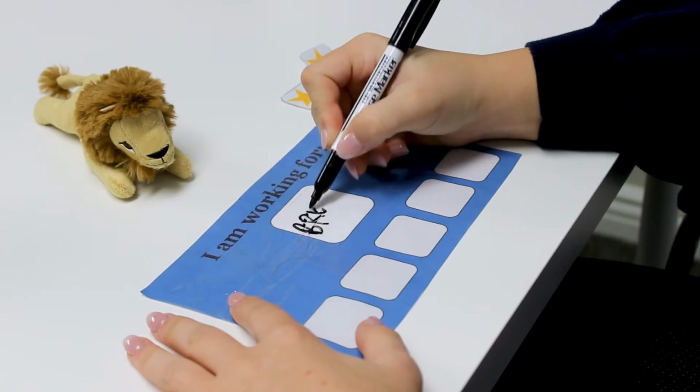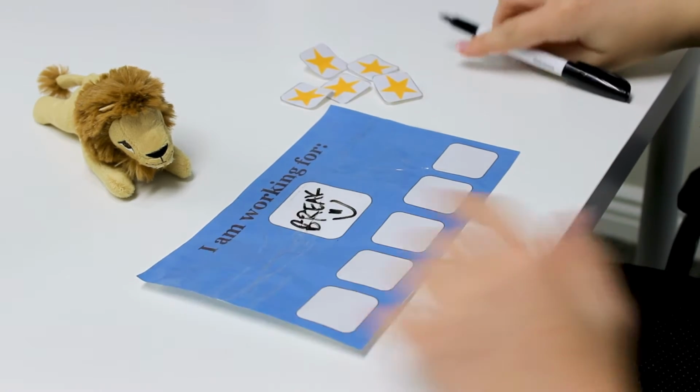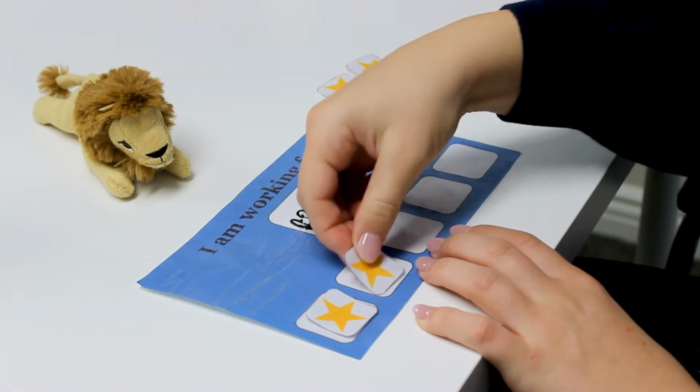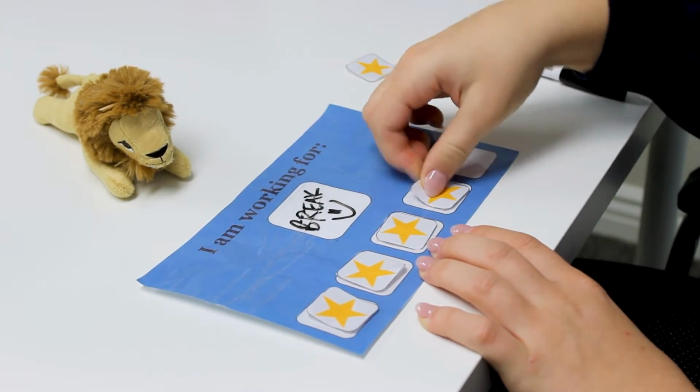There's many different ways that a student can earn their stars. Maybe they earn a star after every activity they complete. Or maybe they get a star every 10 minutes that they remain sitting in their chair and paying attention. Since you know your student the best, you'll be the one deciding how they get their stars.